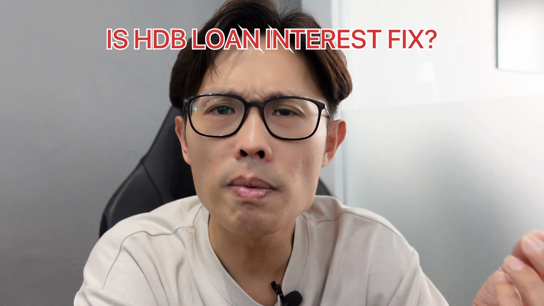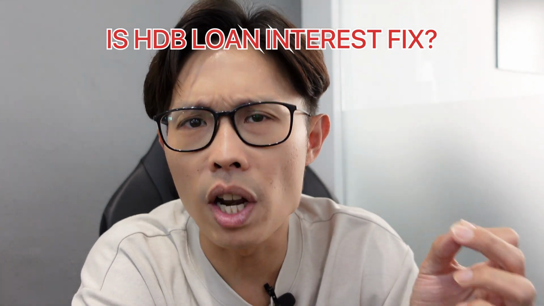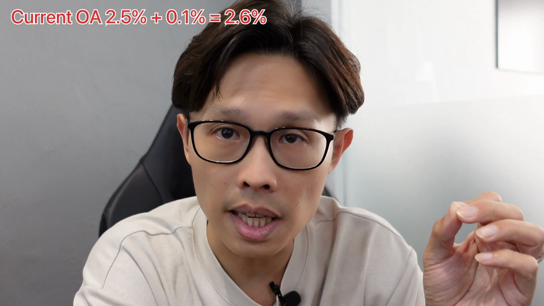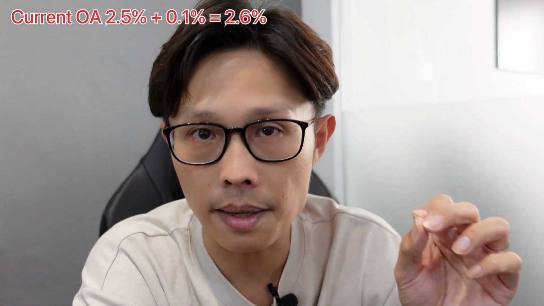So the first magical question many people are thinking is, is HDB loan a fixed or floating rate package? The true fact is the formula to calculate the HDB loan rate is based on the CPF OA rate plus 0.1%. The current CPF OA rate is 2.5%, plus 0.1 gives you 2.6%. So if one day the CPF Board decides to increase their interest rate, for example from 2.5% to 2.9%, then 2.9 plus 0.1, your interest rate will be 3%, and so on. It means HDB loan is not a fixed rate either, which is to say it could be subject to market movement as well.